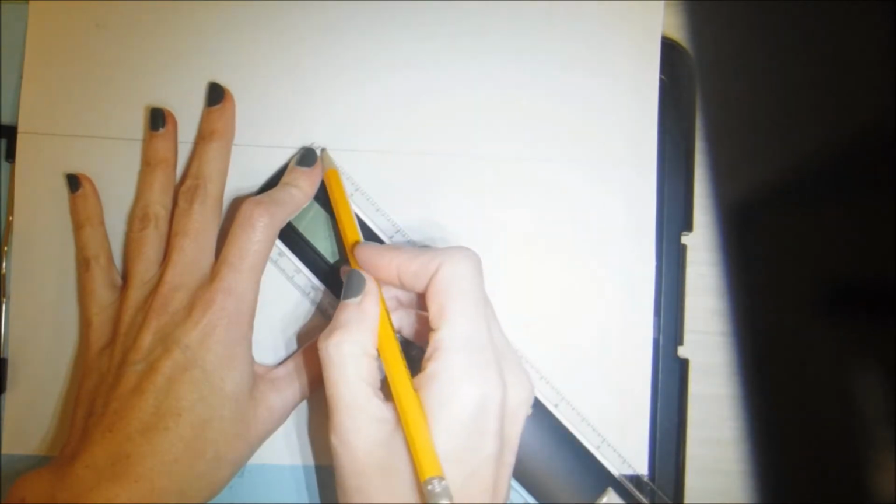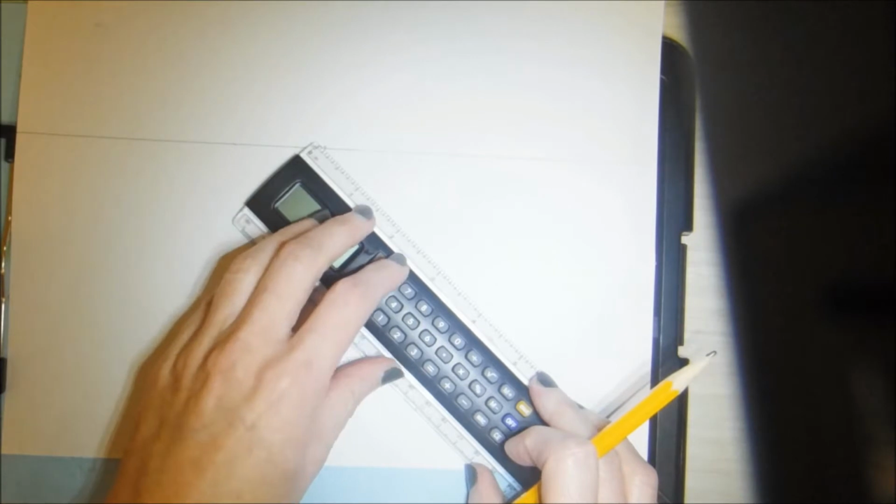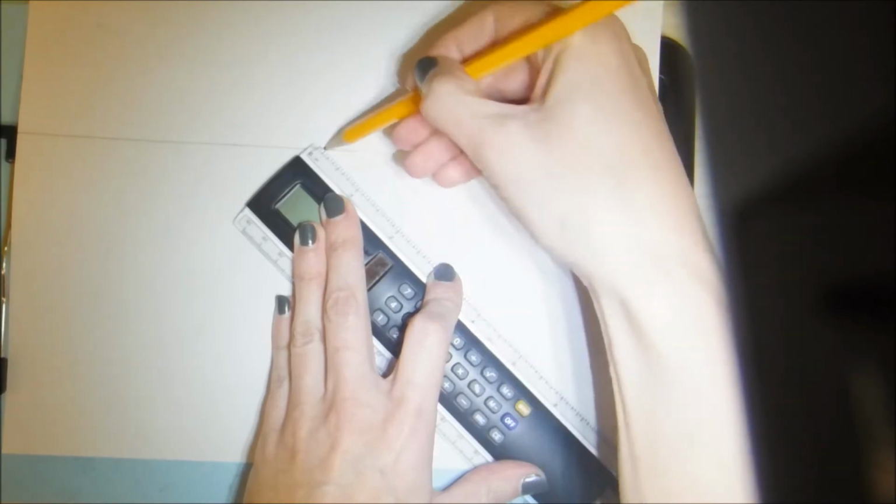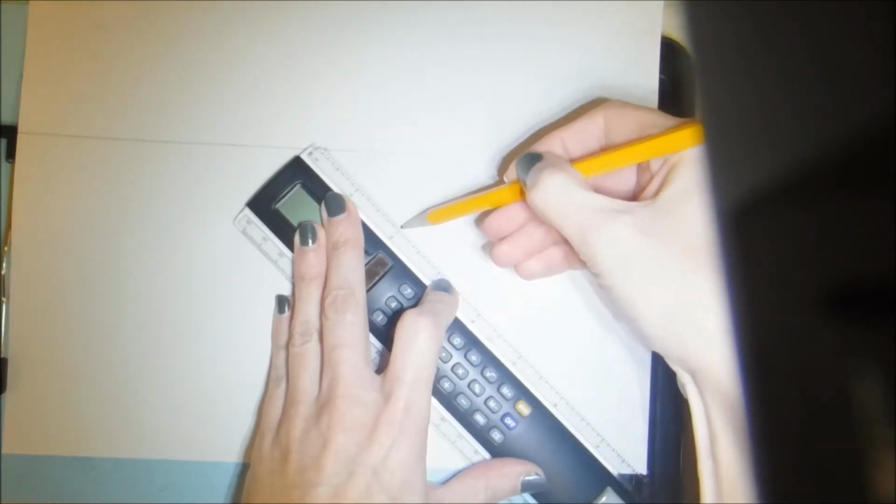So the ruler should be touching the vanishing point and the corner of the paper. Hold it with one hand, make sure it's not going to move, and then take your pencil and run your pencil right along the edge of the ruler to make a straight line down, diagonal.